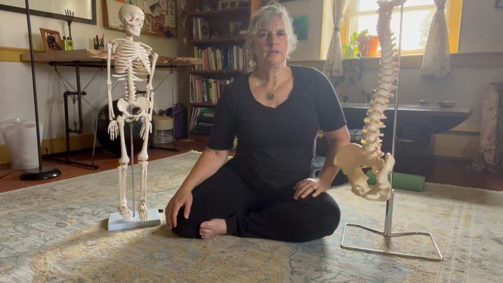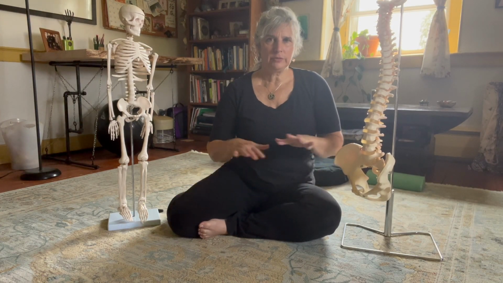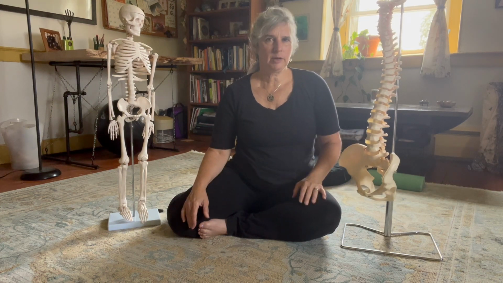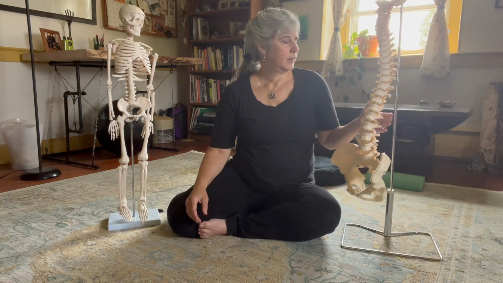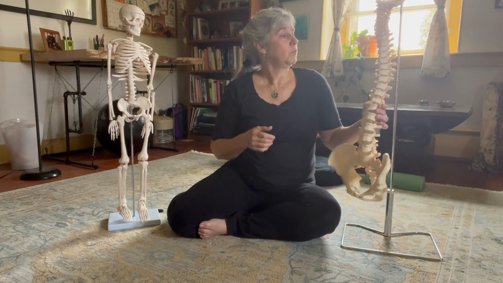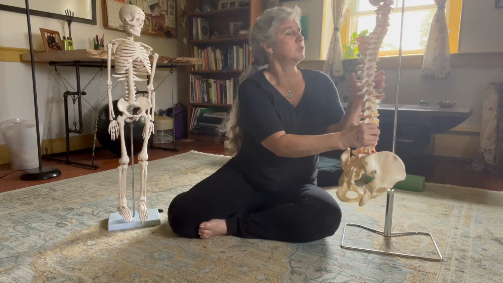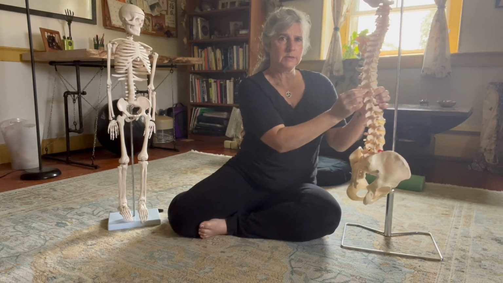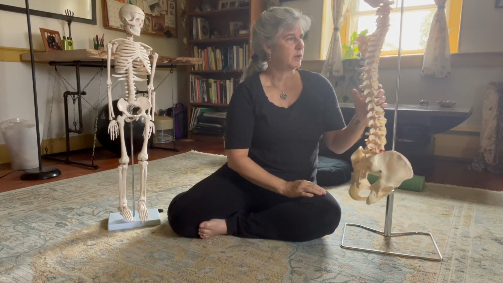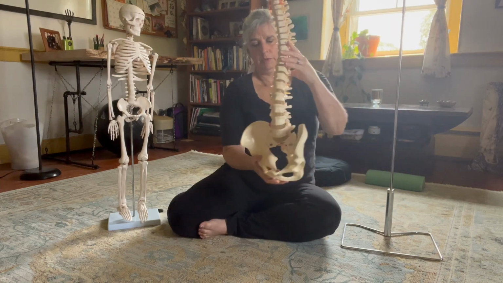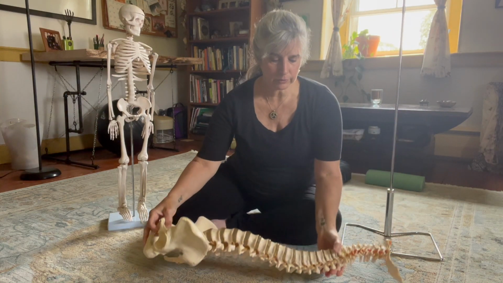Right, so let's talk a little bit about why lying on a flat surface like the floor or even a massage table might be uncomfortable for you, as it is for a lot of people. Referring back to the previous video about the spine and the rigidity and the stiffness that happens in the thoracic part of the spine, we'll begin there as one factor.